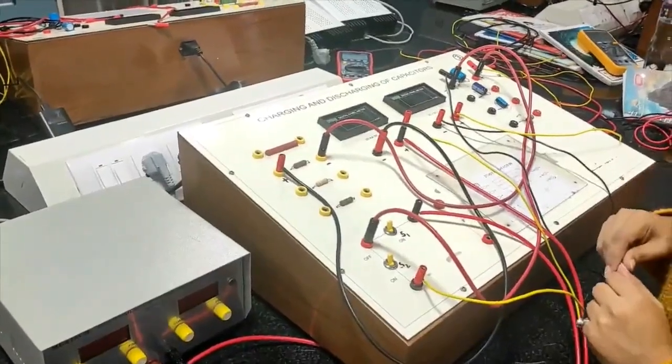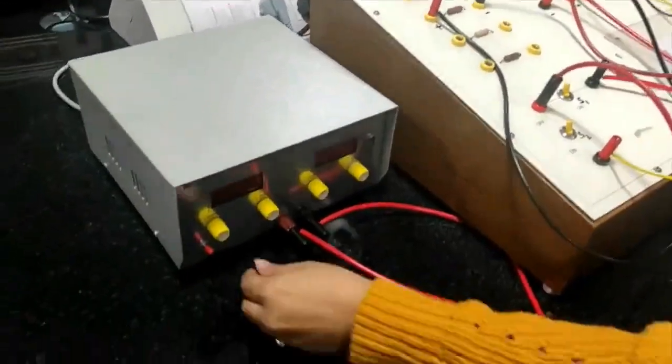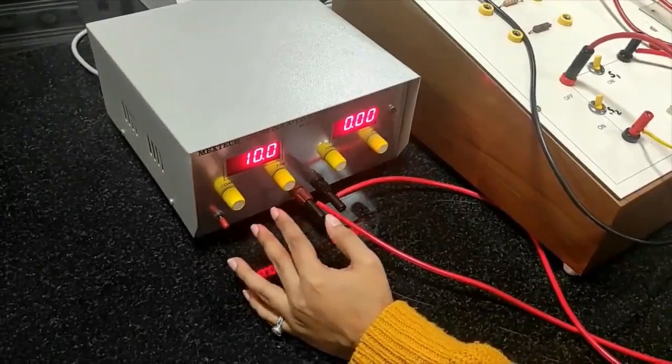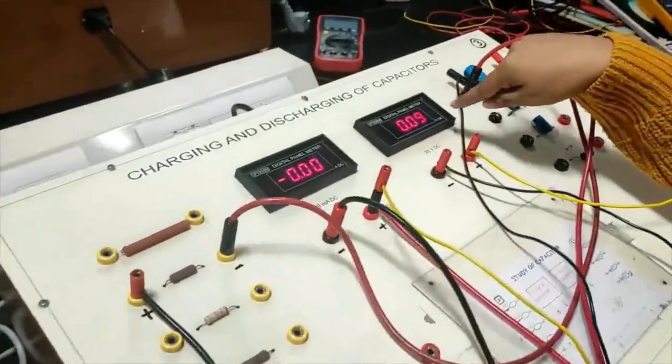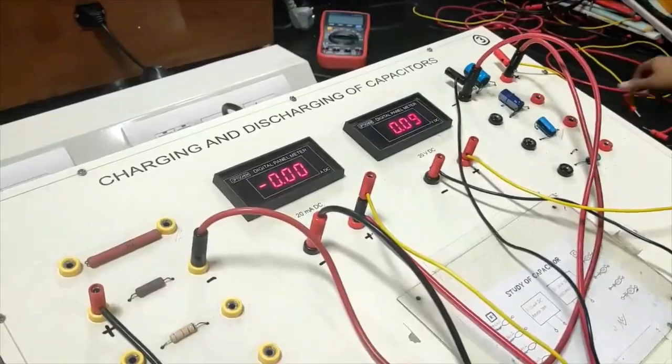Switch on the main supply, then the power supply. We set our power supply voltage to 10 volt, and here we can see there are some values in the voltmeter. So we first have to discharge the capacitor.